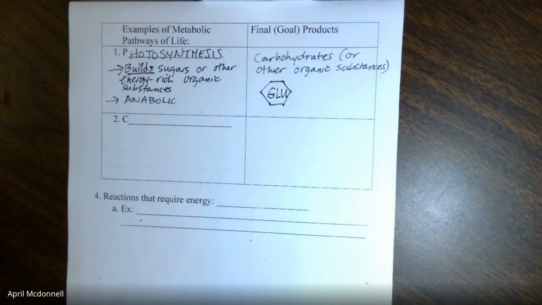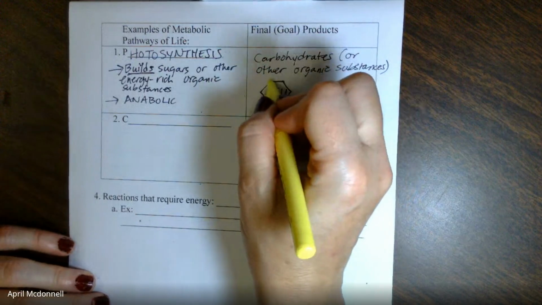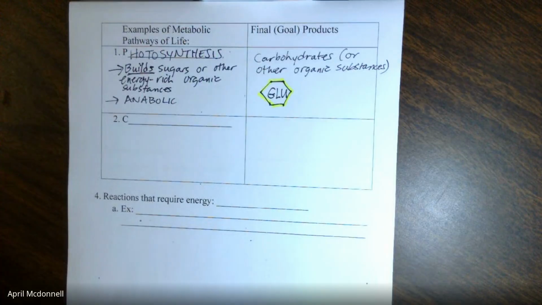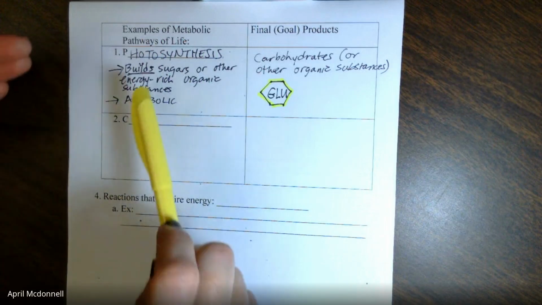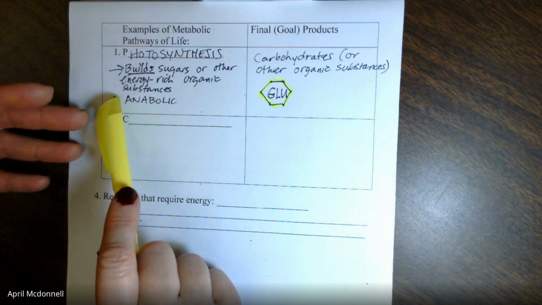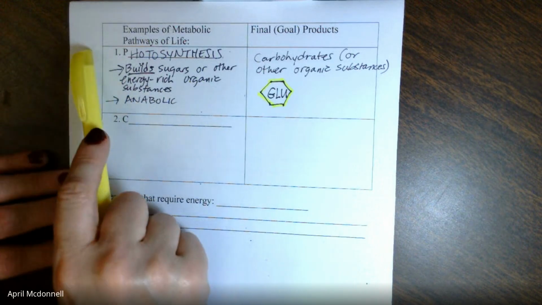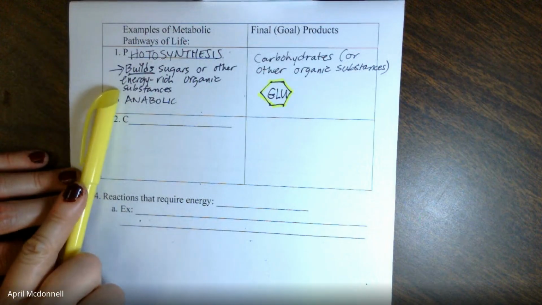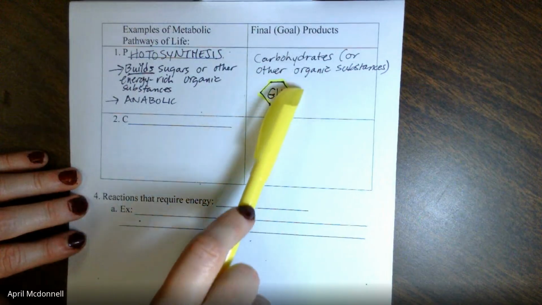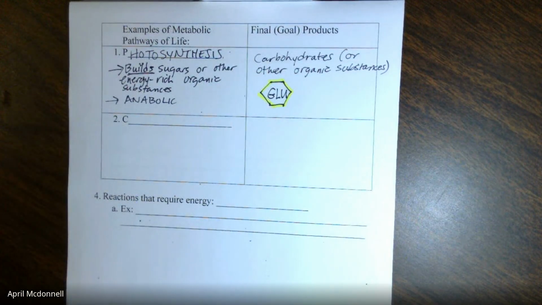I want you to realize that not only glucose is made, but glucose is the most common type of carbohydrate that is produced by the photosynthetic reactions. So the photosynthetic reactions are a series of 20, 25, or 30 reactions in which light energy is going to be absorbed by the plant and then ultimately used to produce a high energy substance called glucose.